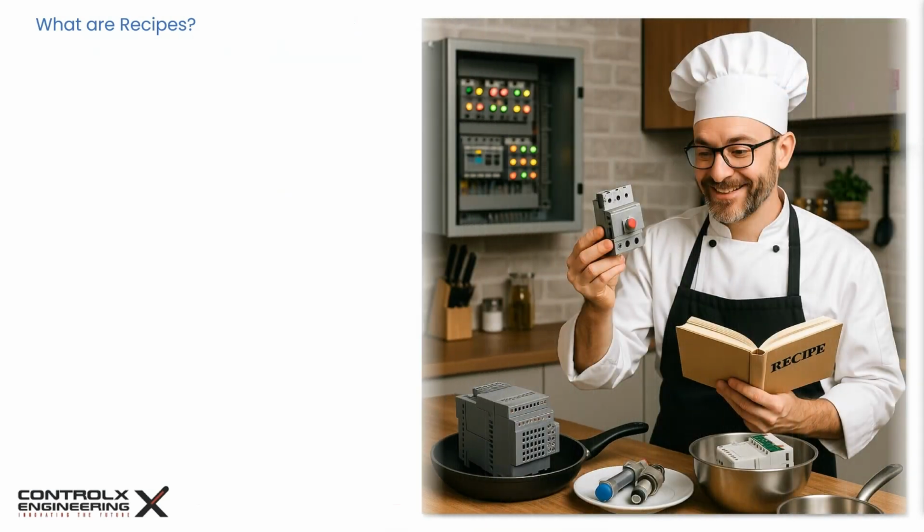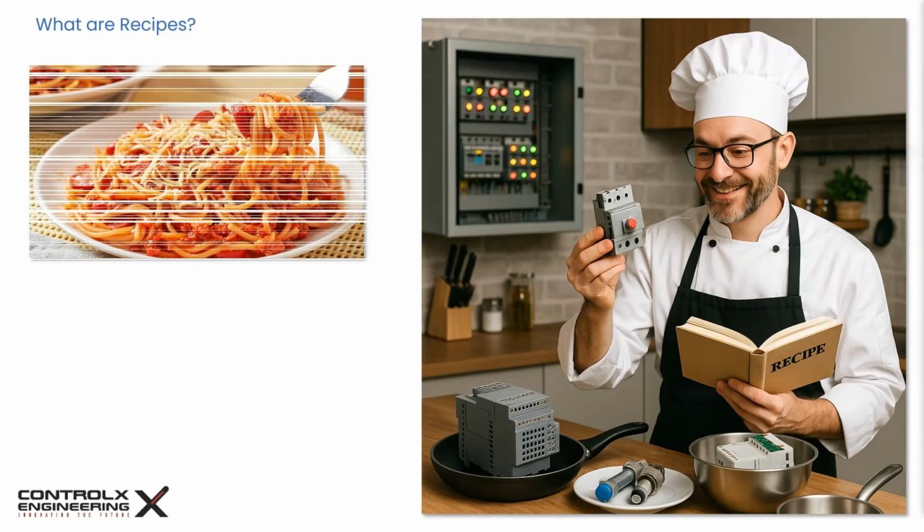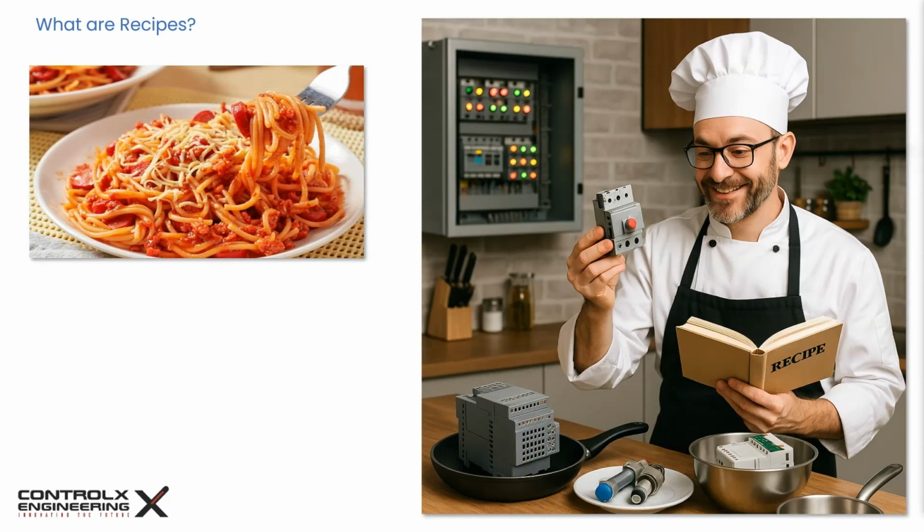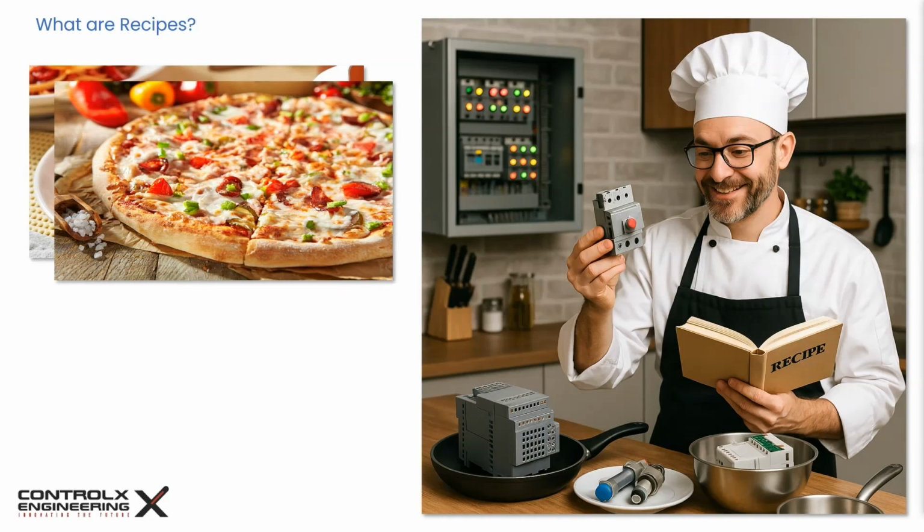What are recipes? Imagine you are in a kitchen. You want to make spaghetti one day and pizza the next. Each dish has its own recipe, which is a list of ingredients and instructions. Spaghetti might require a certain amount of pasta and salt, let's say 10 minutes of boiling, while pizza might need dough, tomato sauce, and 12 minutes of baking at a certain temperature.